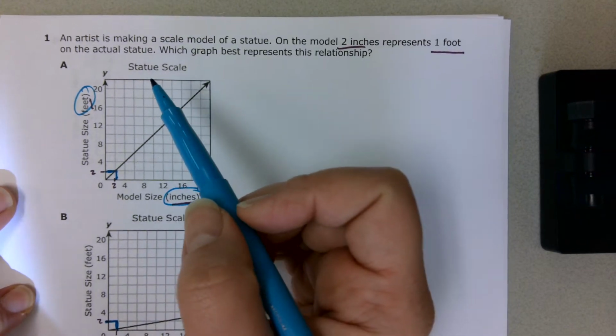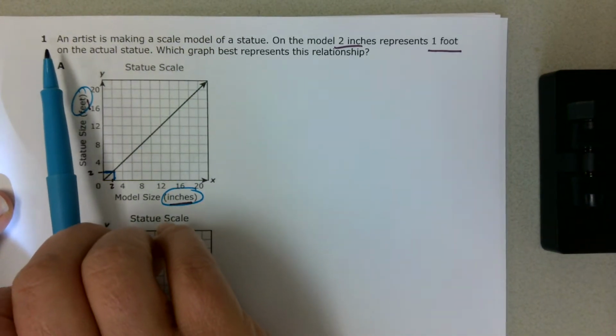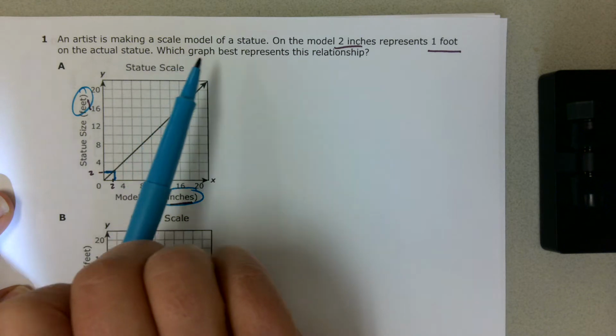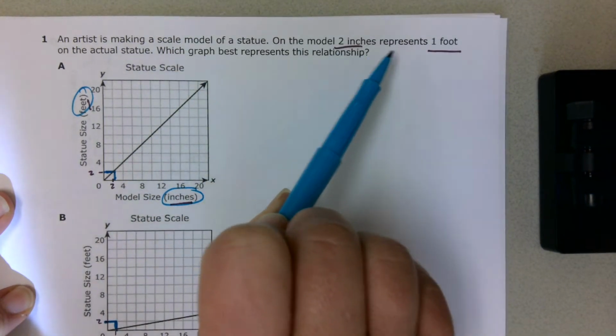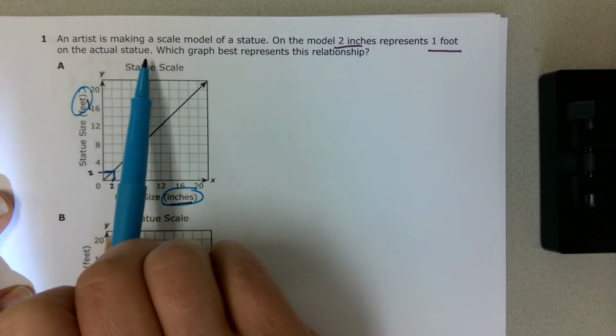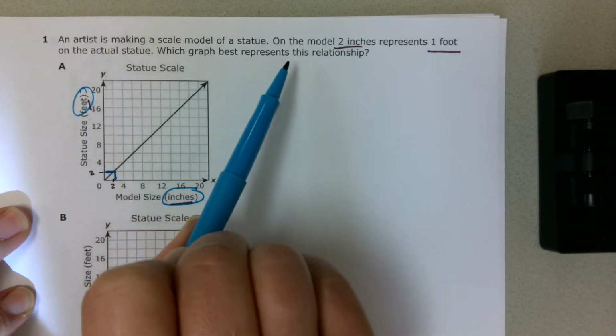All right, I'm going to be going over your review now. Number one, an artist is making a scale model of a statue. On the model, 2 inches represents 1 foot on the actual statue. Which graph best represents this relationship?